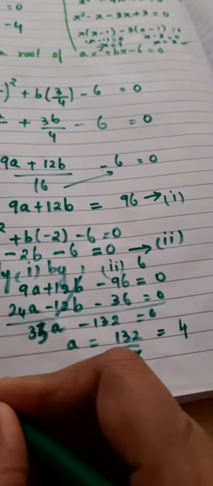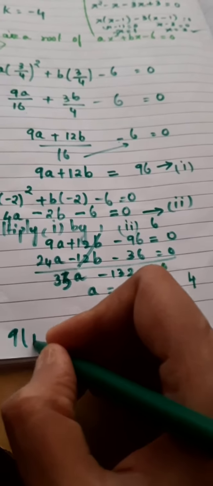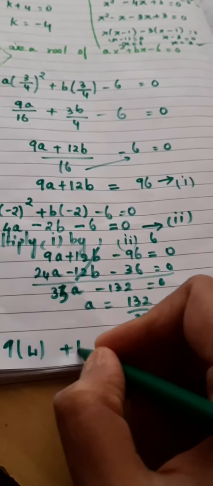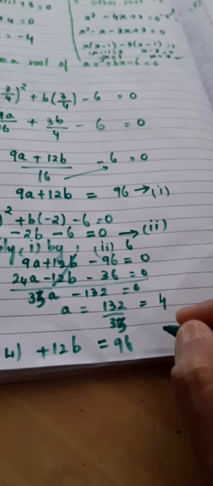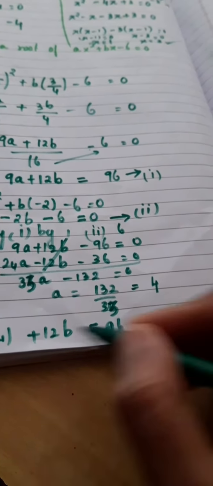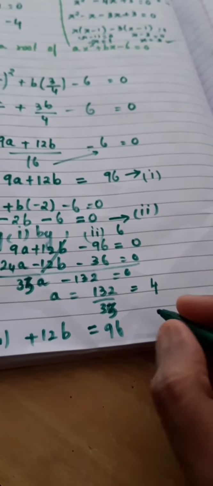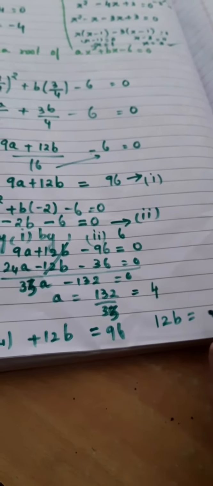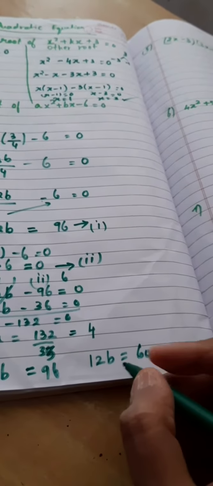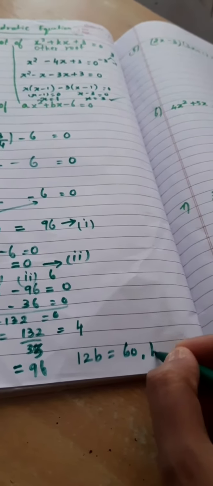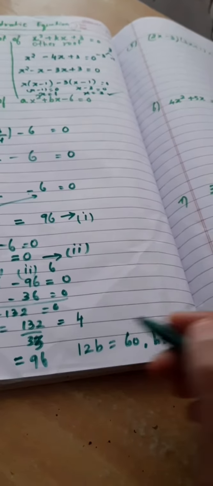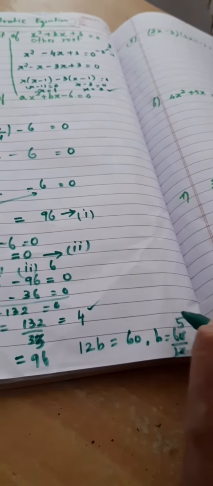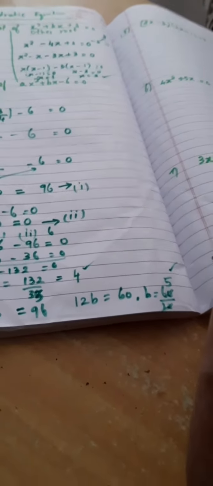Let's say 9 into 4 plus 12b is equal to 96. So that's going to be 36. 96 minus 36 is 60. So 12b equal to 60. So b equal to 60 by 12, which is 5. So value of a is 4, value of b is 5.